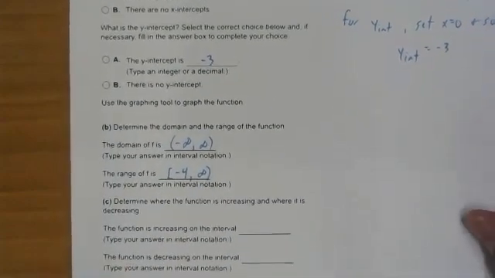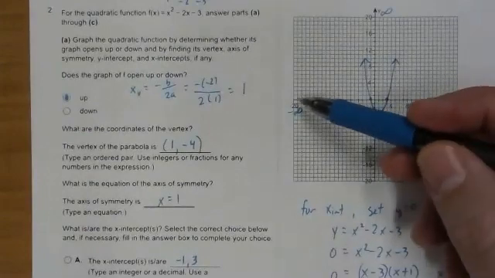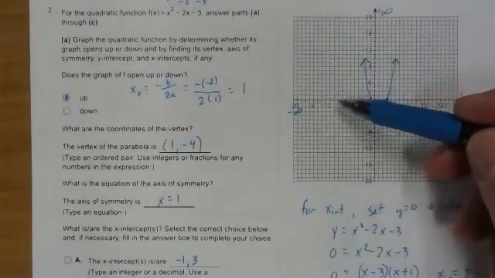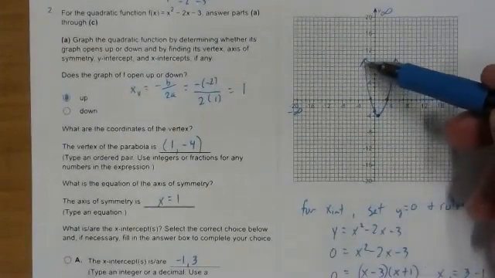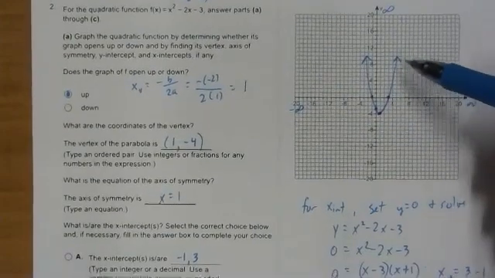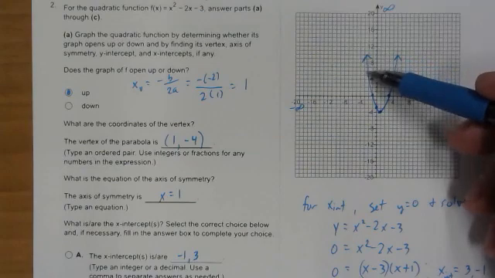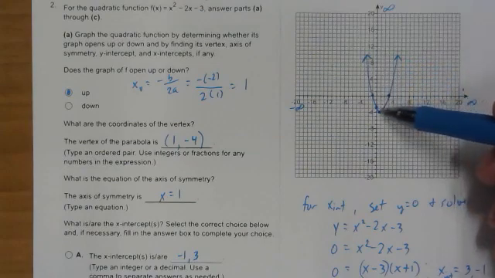Now the last question is, determine where the function is increasing or where it is decreasing. So the idea is as you move from left to right, if it goes down, that's decreasing. If it goes up, it's increasing. So as I trace out this graph from left to right, it's going down, down, down, down, down until I get to here. And this vertex is where it changes.